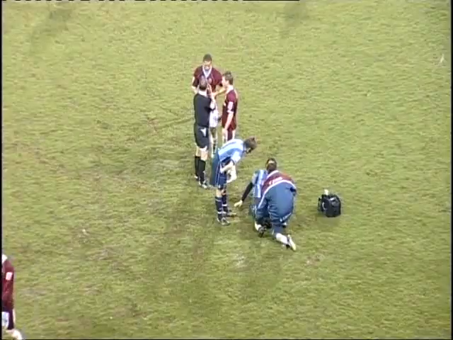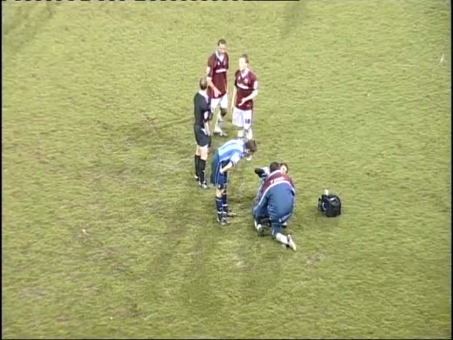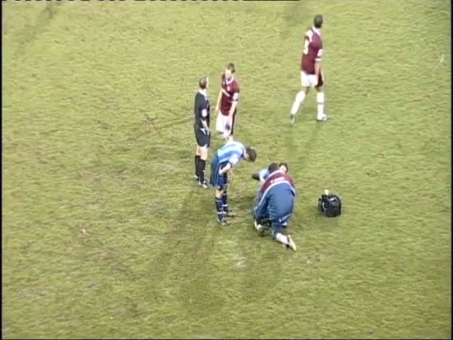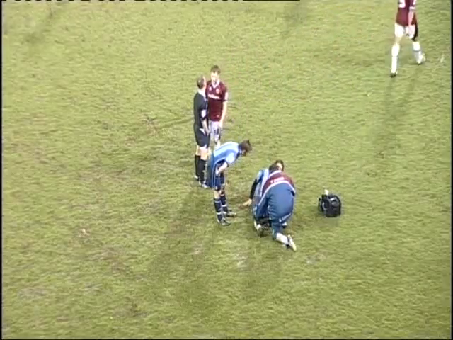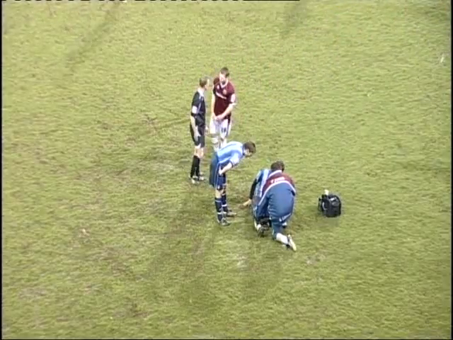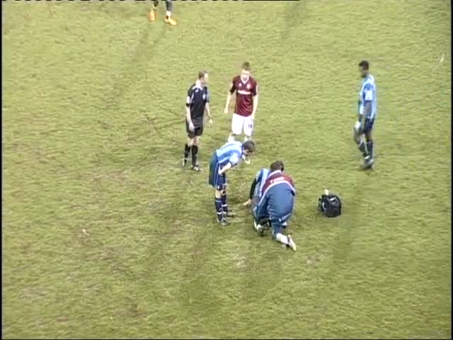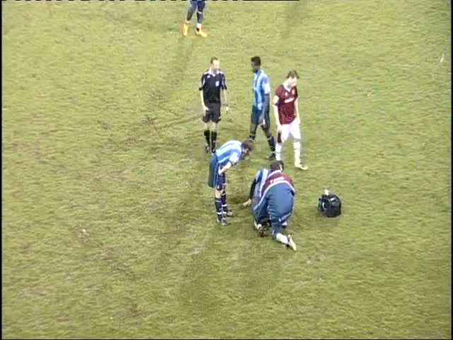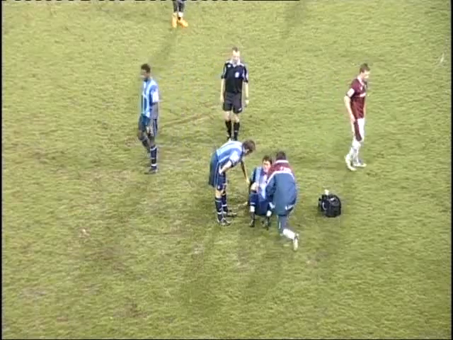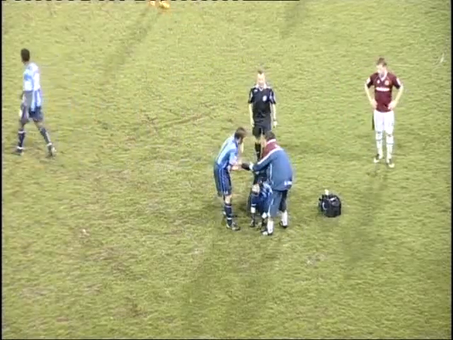McCarthy fell awkwardly. They've got Jonathan Fortune on the bench. He's the likely replacement, although maybe Halford could play centre-back if needed. Semedo might be able to as well. But just in the last few minutes, the game's really been stop-start because of a couple of knocks, and McCarthy being helped to his feet. Fell awkwardly.